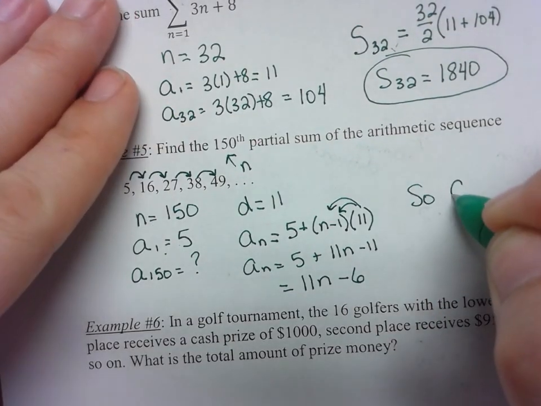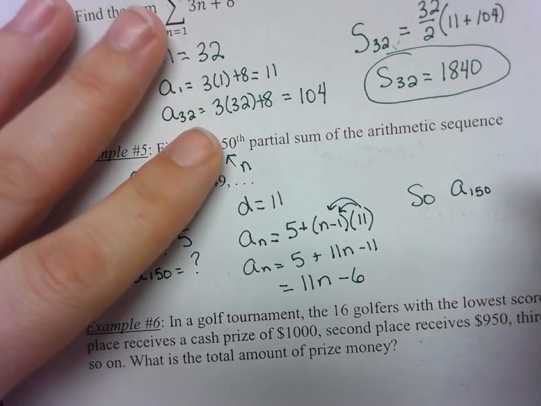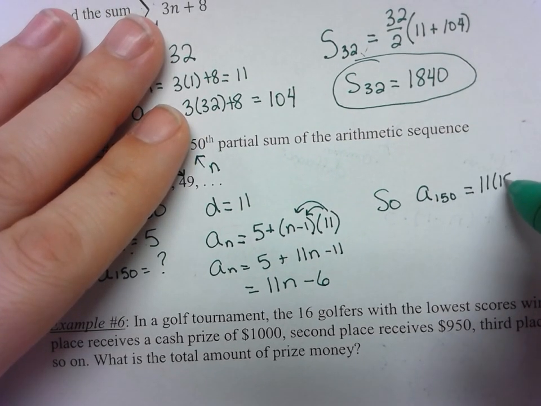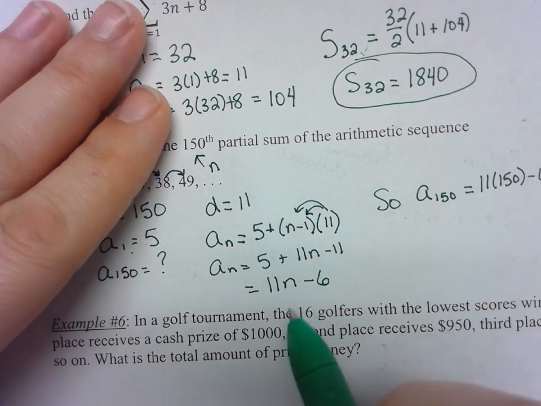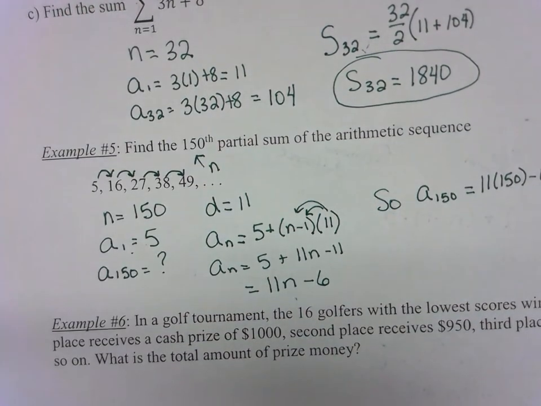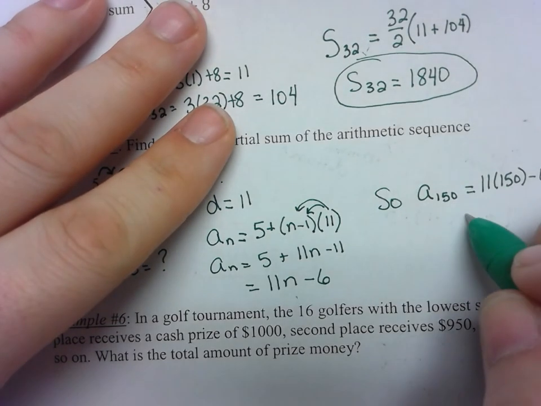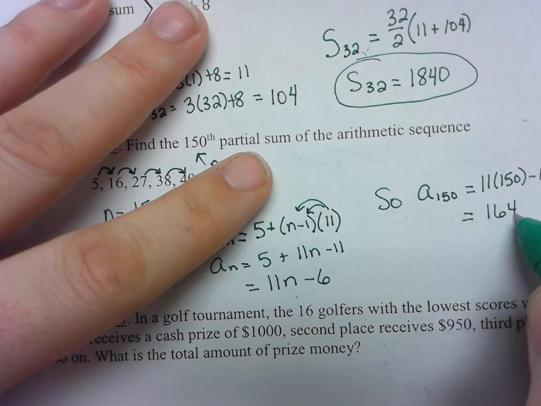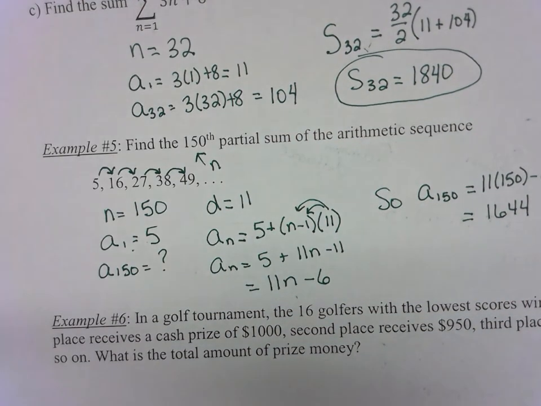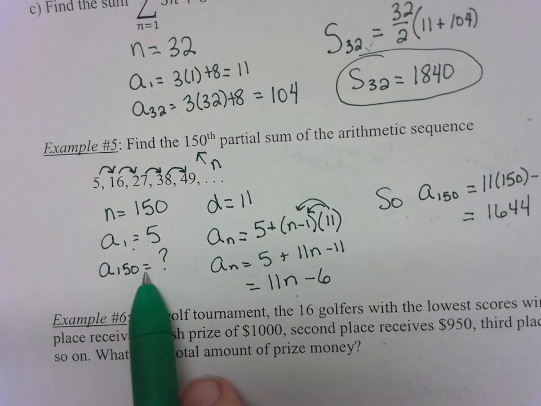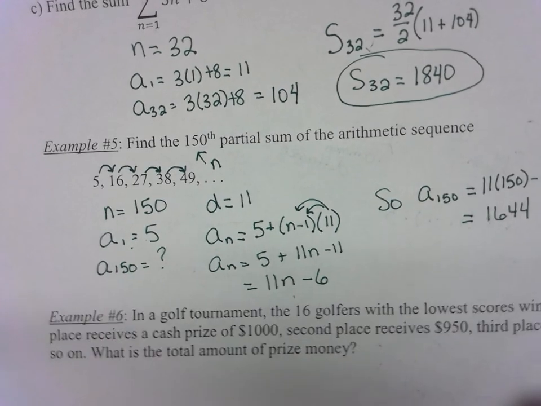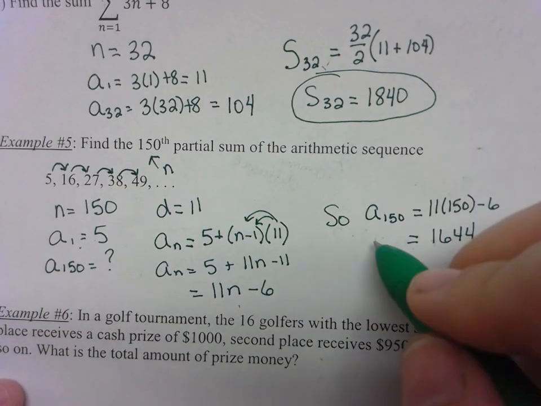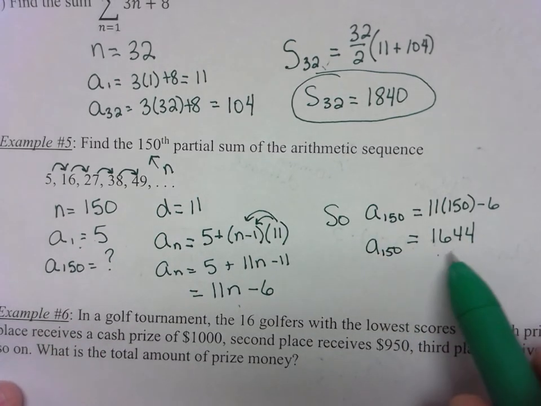So our 150th term would equal 11 times 150 minus 6, plugging that into the formula that we just came up with. Plug that into your calculator and it looks like 1644. All right, now we know this piece, and as soon as we know that piece, we can plug everything in. n is 150, a sub 1 is 5, and now we know that a sub 150 is 1644.